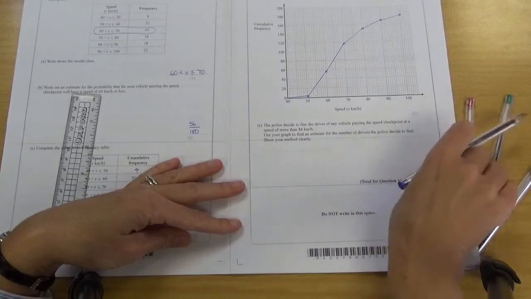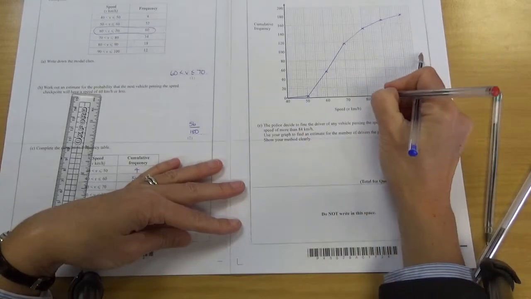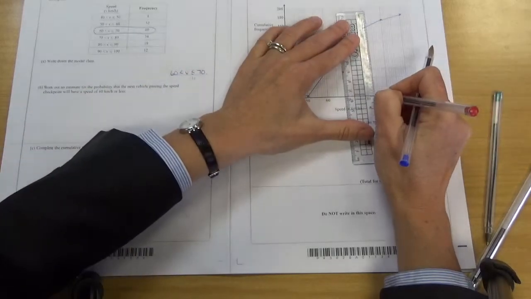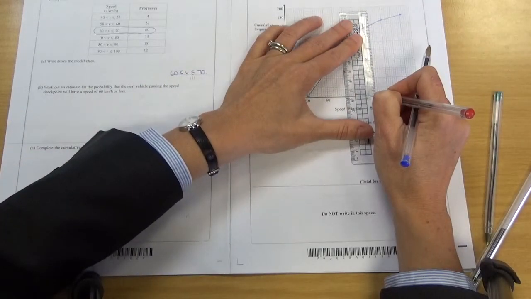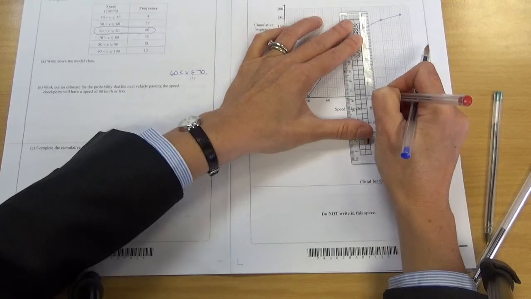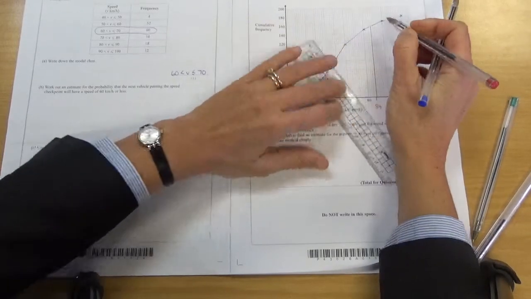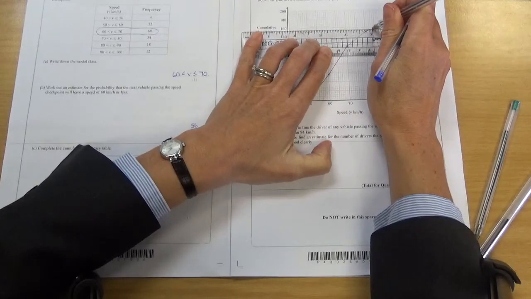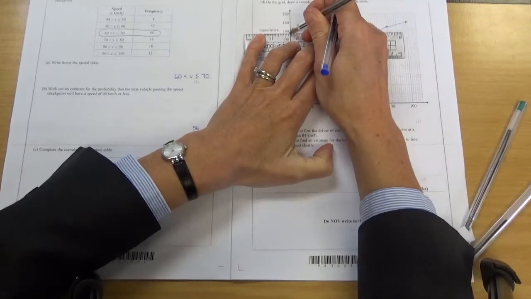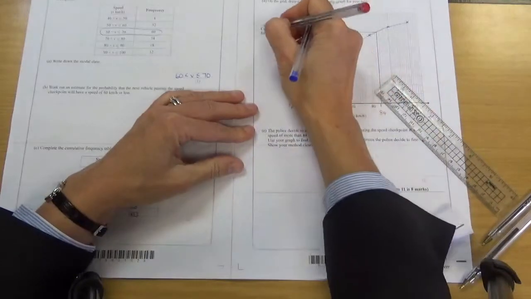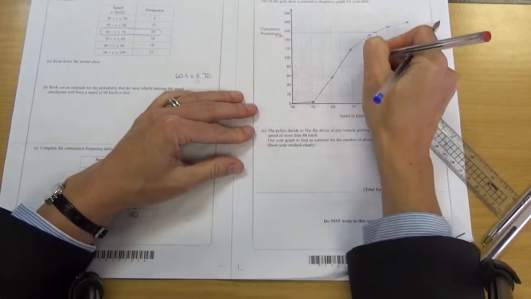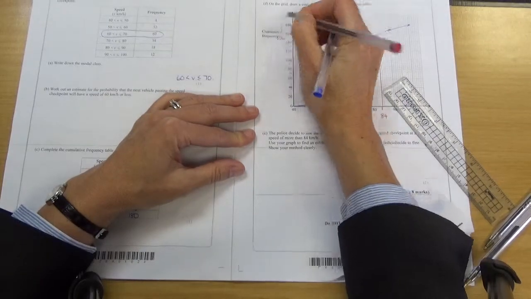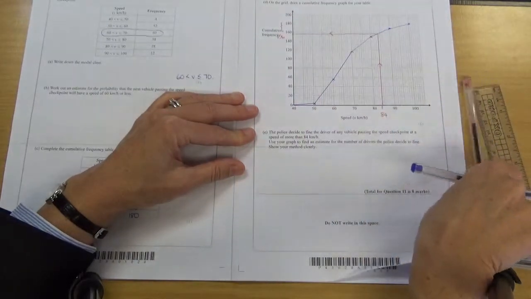Speed of more than 84, so 84 is here. Which comes out at 156. How many are there more than 156 is 24.